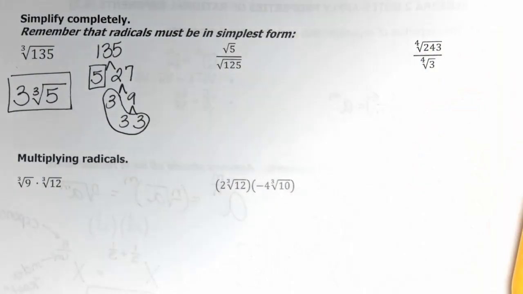So here I've got the square root of 5 over the square root of 125. Well, the square root of 5 is not a perfect square, and 125 is not a perfect square either. So anytime, no matter what, anytime you're given a fraction, you need to simplify the numbers under the radical, or try to, okay? I don't want to simplify using the radical because that's just going to give me decimals, okay?